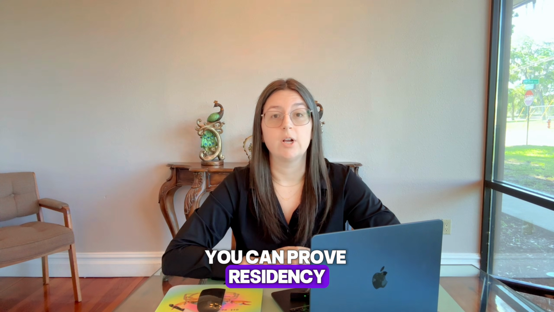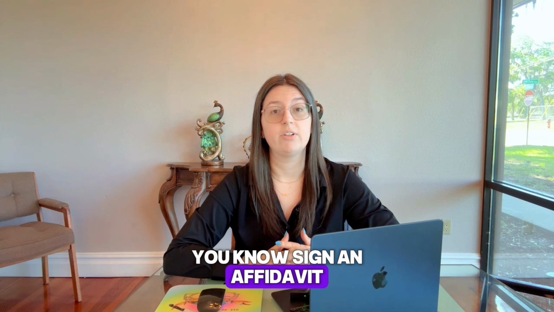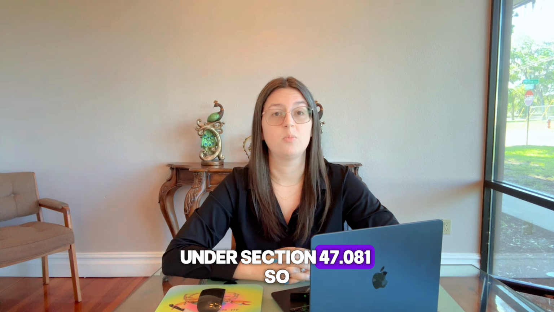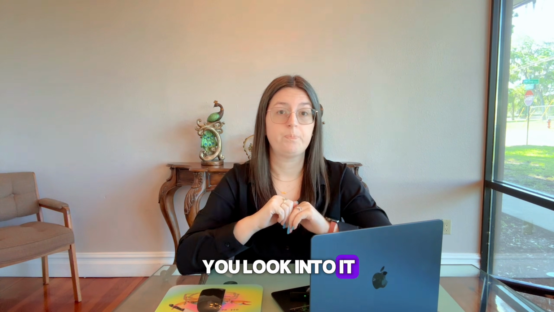You can prove residency with a valid Florida driver's license, or even have someone you know sign an affidavit stating how long they've known you and how long you've lived here. Now, active duty military members stationed in Florida get some leeway here under section 47.081. So if that applies to you, look into it.